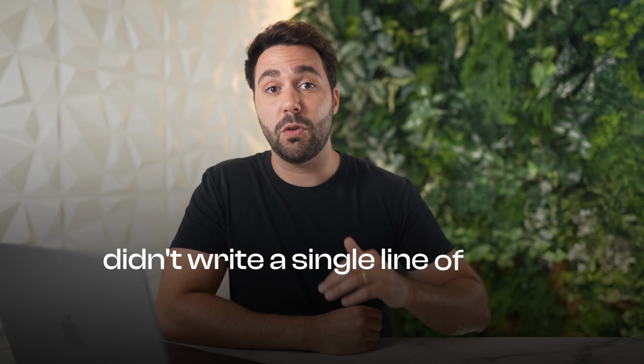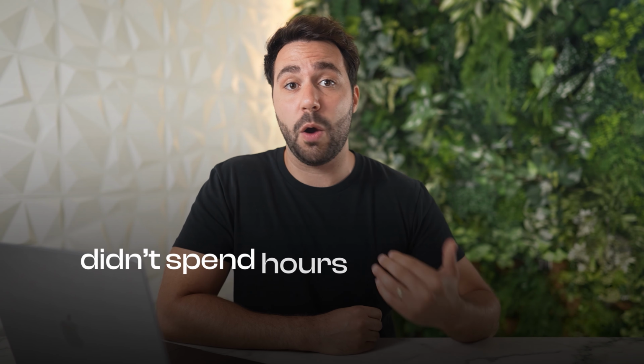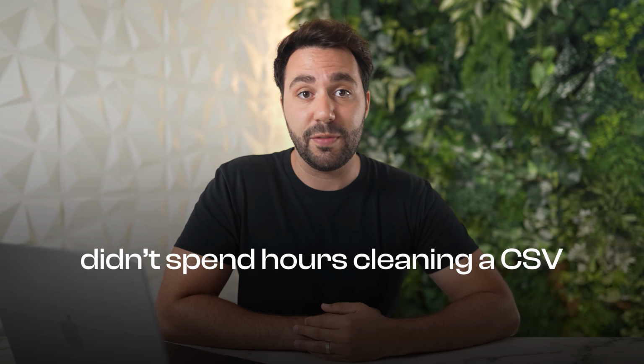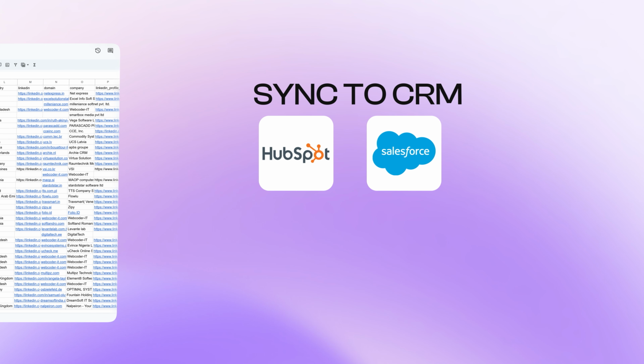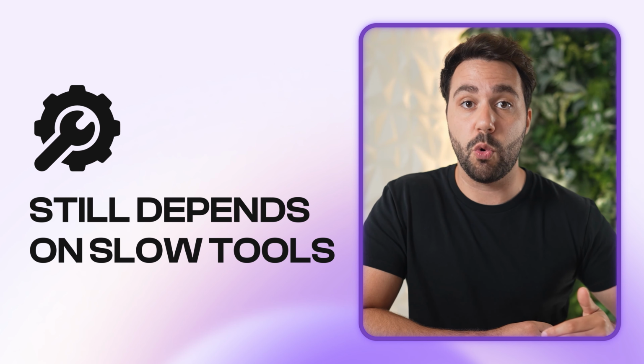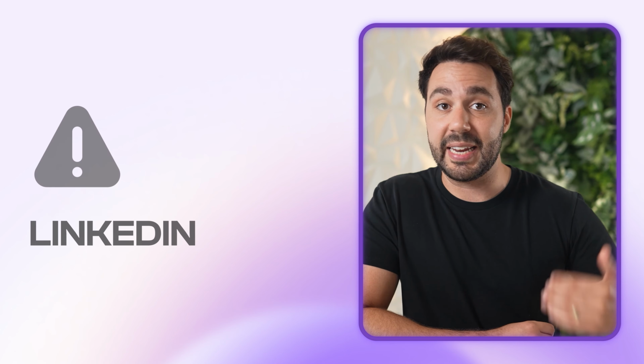I didn't write a single line of code, and I didn't spend hours cleaning up a mangled CSV file. Now, with just one click, I exported the entire list into a spreadsheet, and I push it directly into my CRM. And this will work with tons of CRMs like HubSpot, Salesforce, Outreach, and Pipedrive. Now, if your sales process still depends on slow tools, stale data, or hitting those LinkedIn limits, then keep watching this video because this might be the smartest way to fill your pipeline.